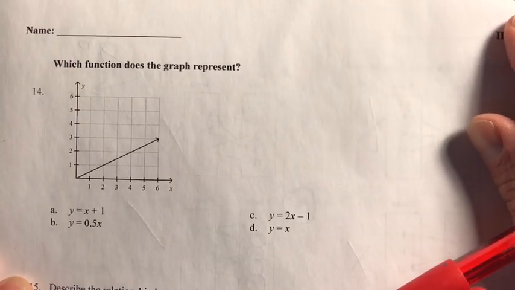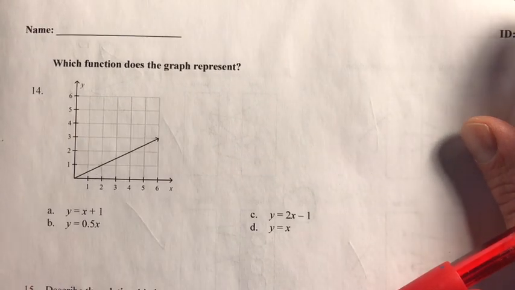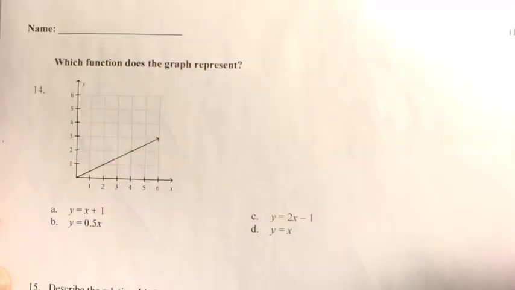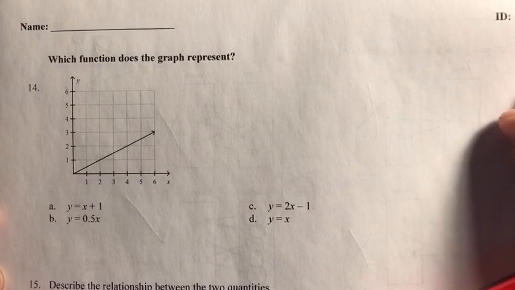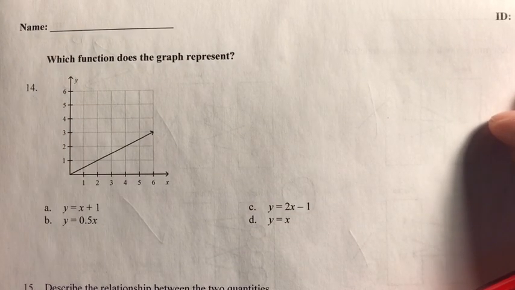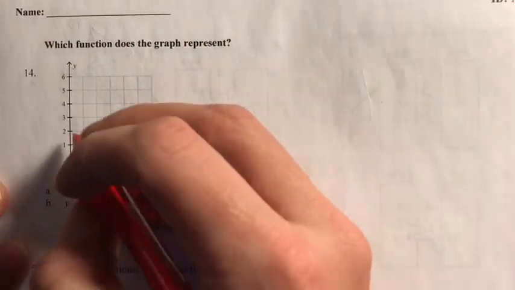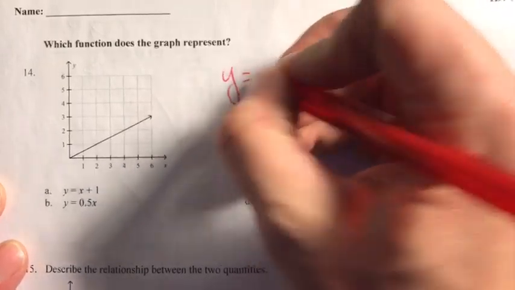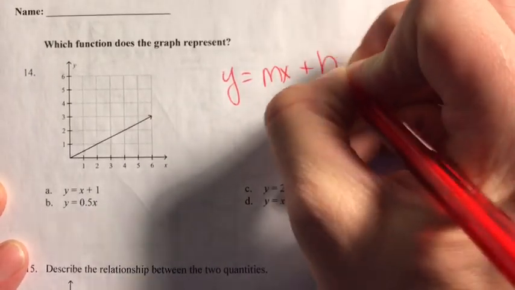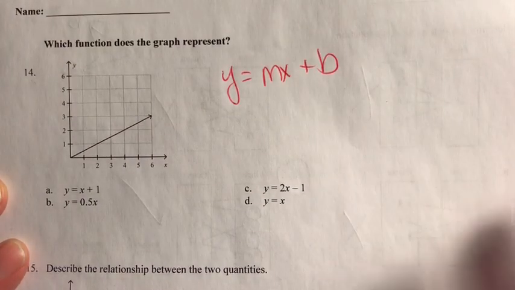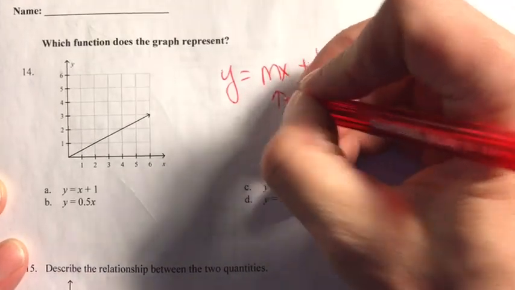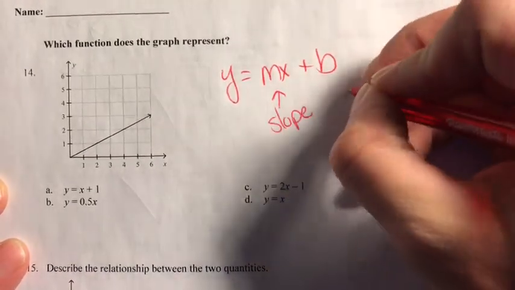Okay, page 8. New place, new lighting, new clothes. This is the wackiest video I've ever made. Which function does the graph represent? Well, we have ourselves a linear function. Y equals mx plus b will never go away, ever in a million years it seems. That's my slope. That's my y-intercept.